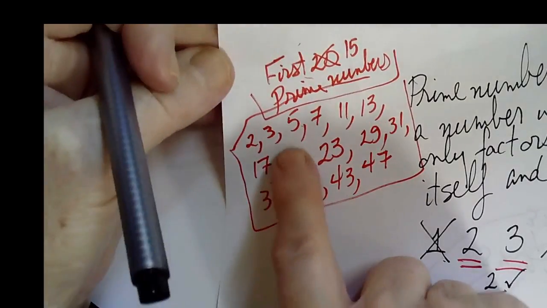The next prime number after 3 is 5. So let's try 5.